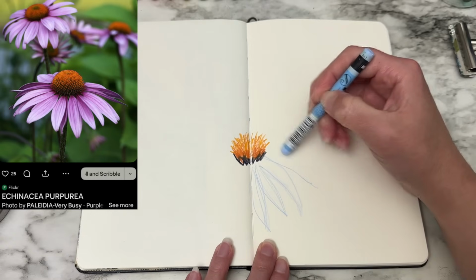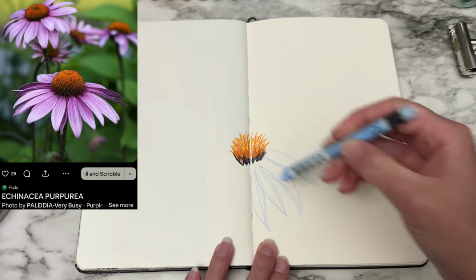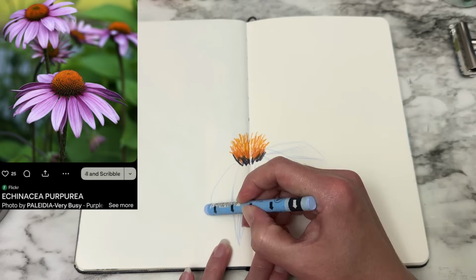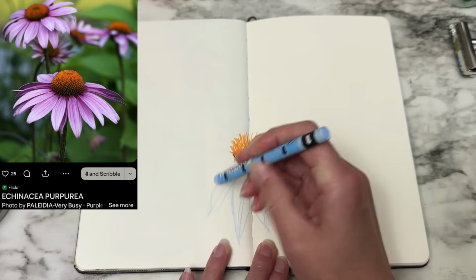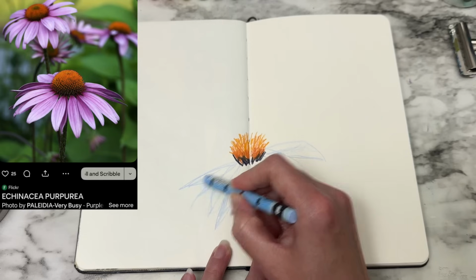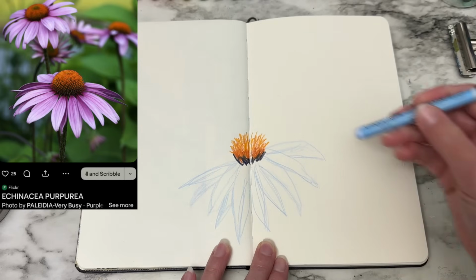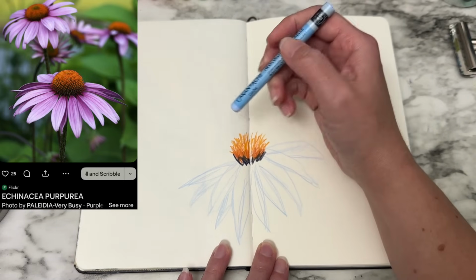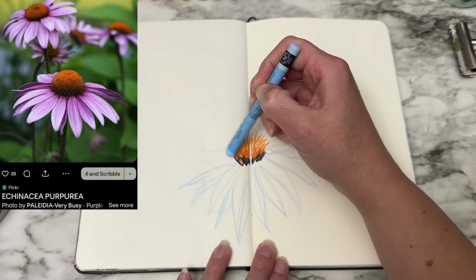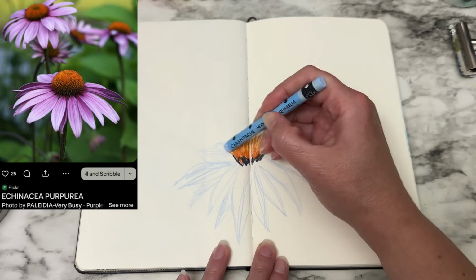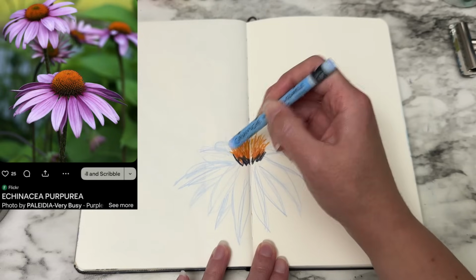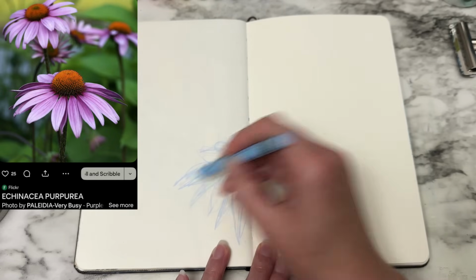And then I'll go back on top with a little pink and maybe a little purple. And I'm definitely not trying to get the exact amount of petals. I want to keep it kind of loose. It's going to kind of look like it, but not really.